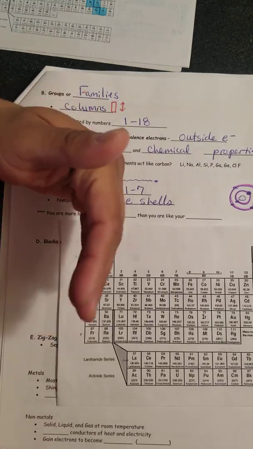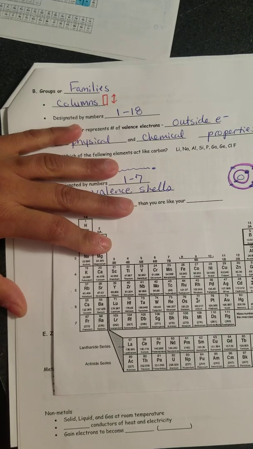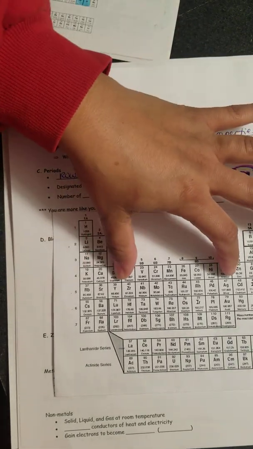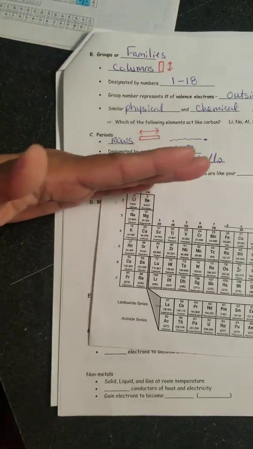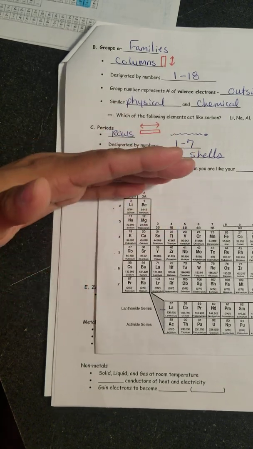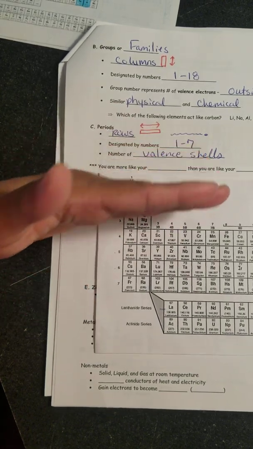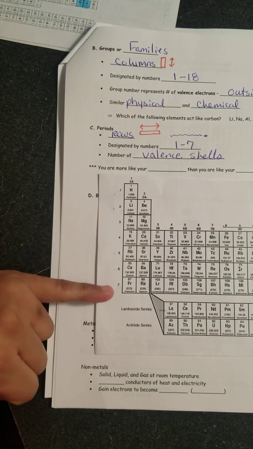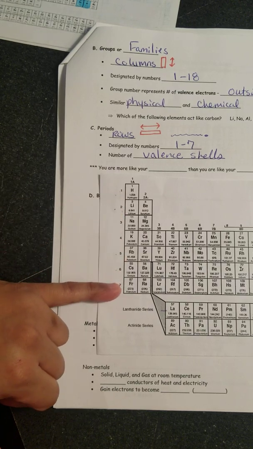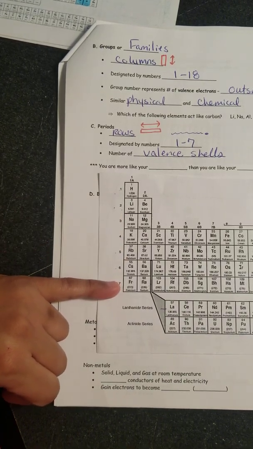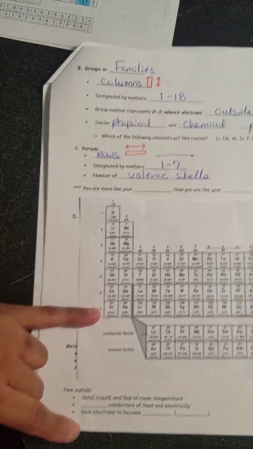And not only does the columns tell you the number of valence electrons, and we talk about those, not these. And the periods, the rows, that are horizontal, everyone in period 7 is going to have 7 shells. 7 shells. That's crazy.